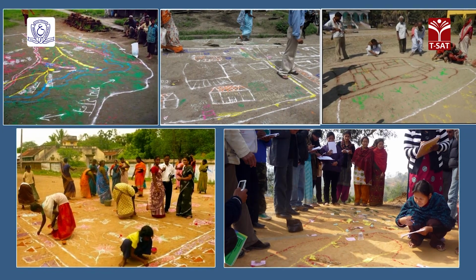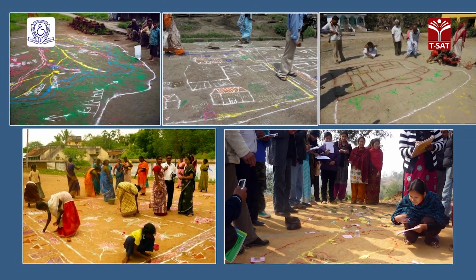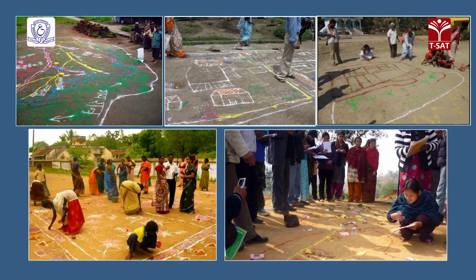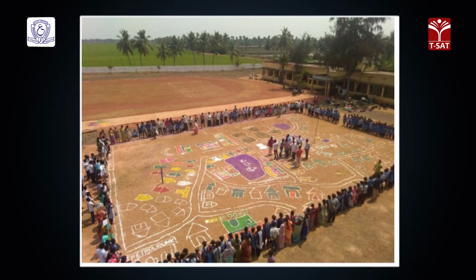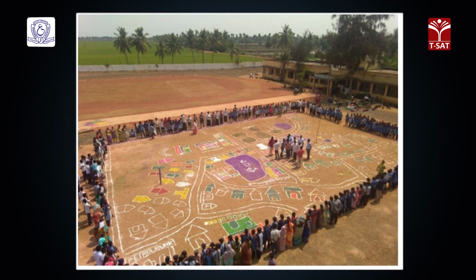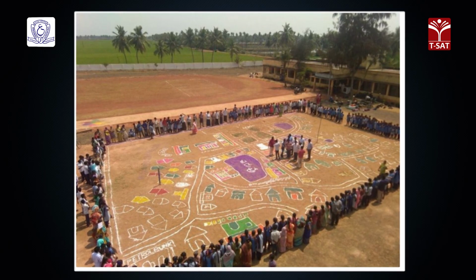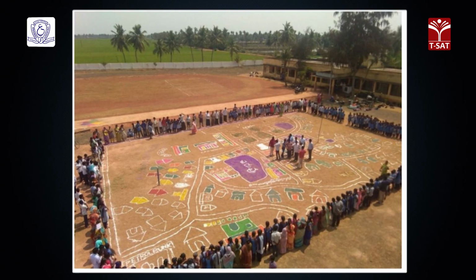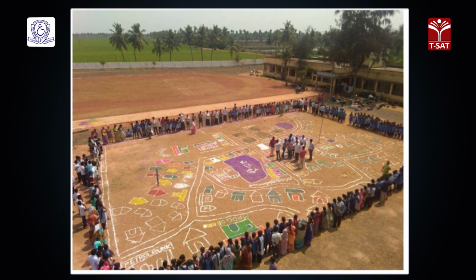The things to be used are decided by the local people, which reflects their ways of thinking. Through this exercise, an understanding of the village layout is obtained, showing the main features such as housing, temples, stores and other infrastructure.